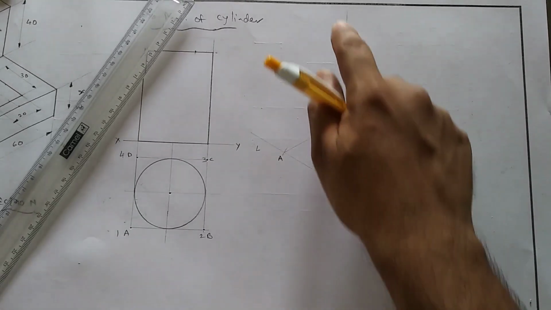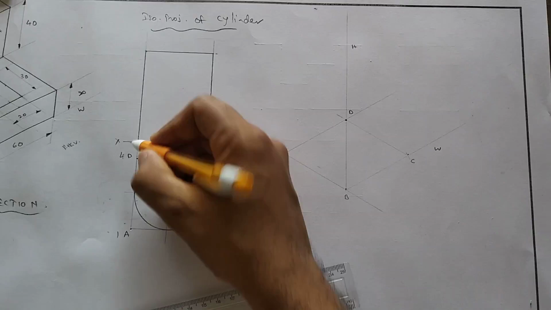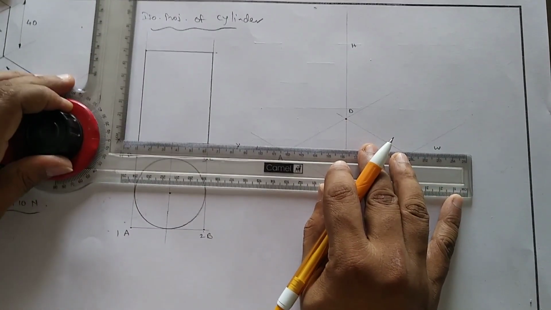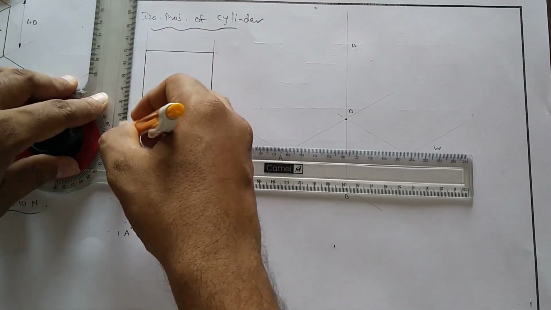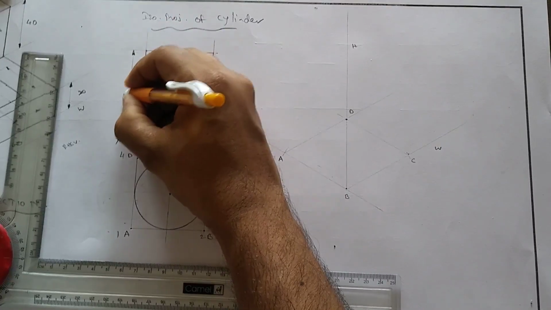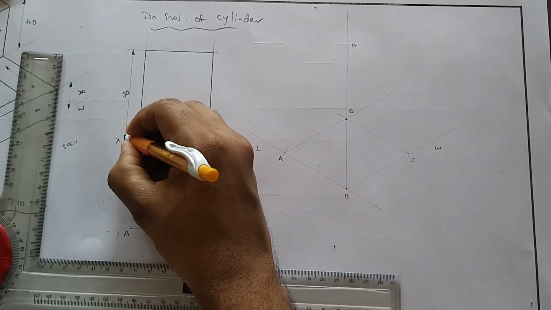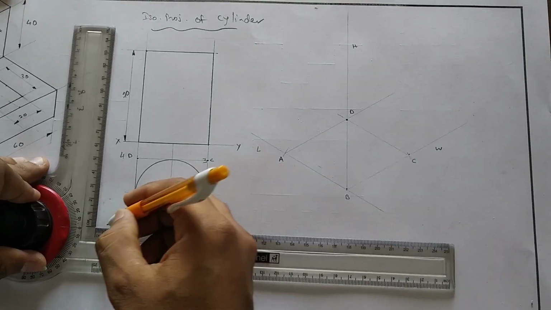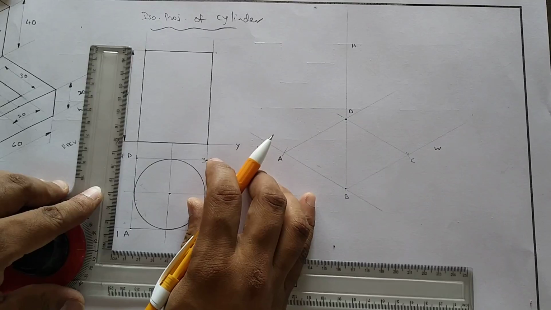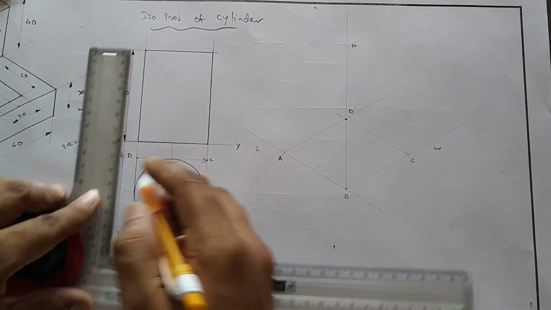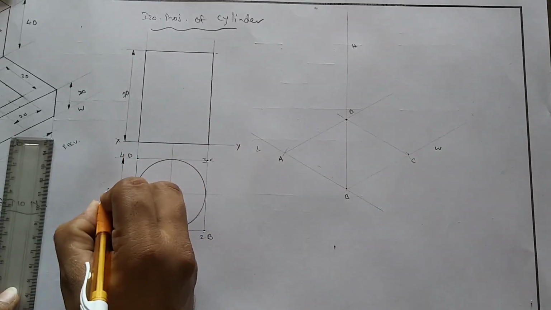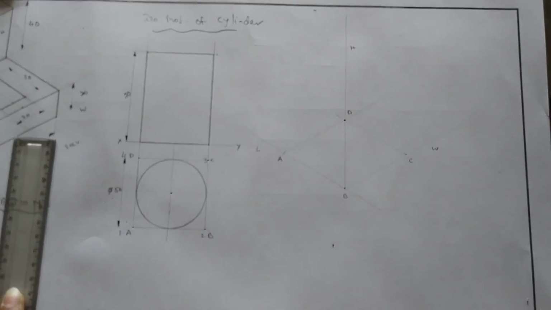Again, you have to reproduce the same figure over the top at the length of 70 mm. For clarity of the dimensions, I'll draw the dimensions over here: 70, and this is the diameter of 50.